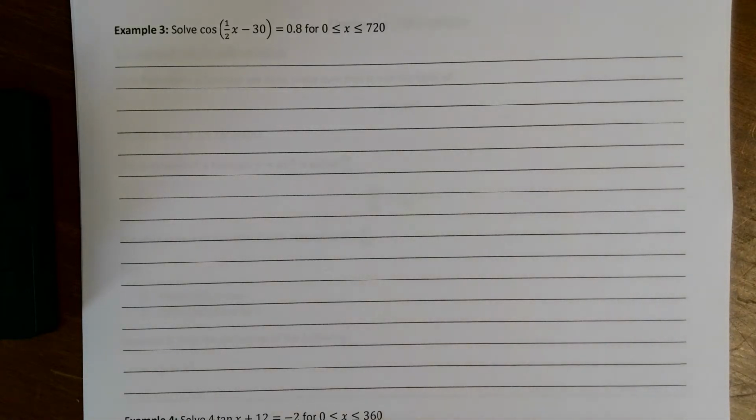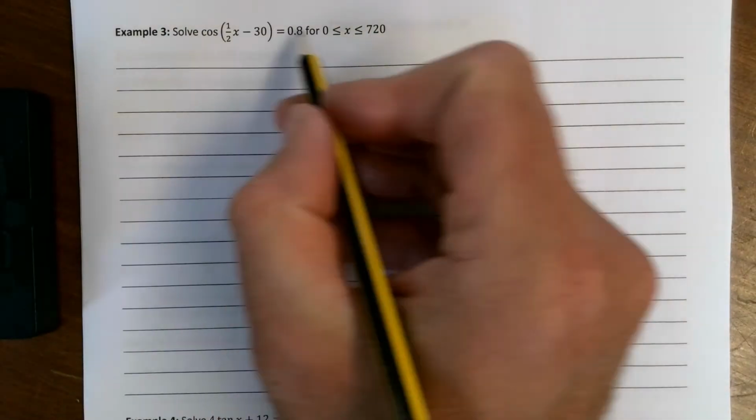This is GCSE Further Maths Pure. We are on Unit 4 Trigonometry and we're just doing some of the more complex trig equations. So we have this one here.